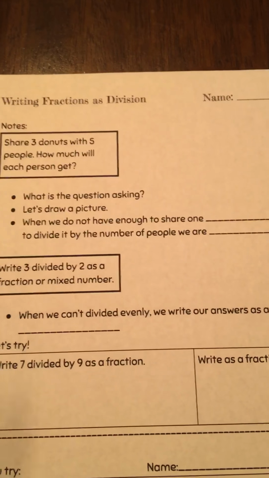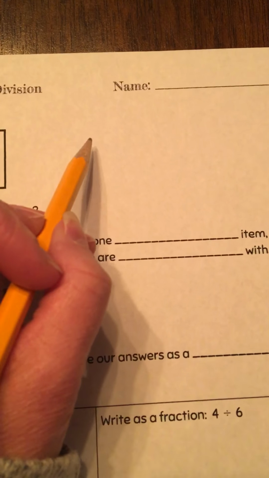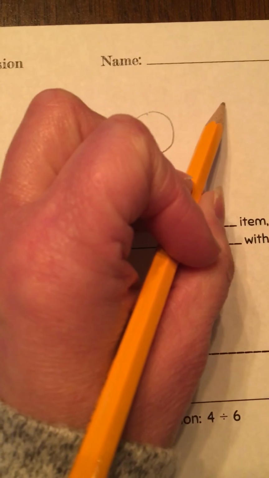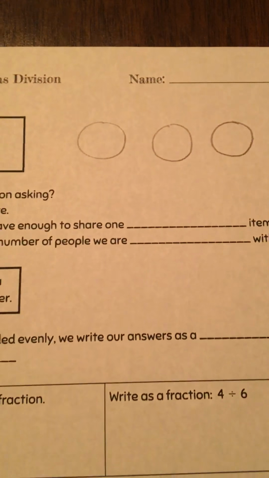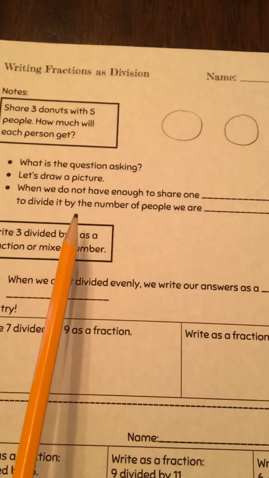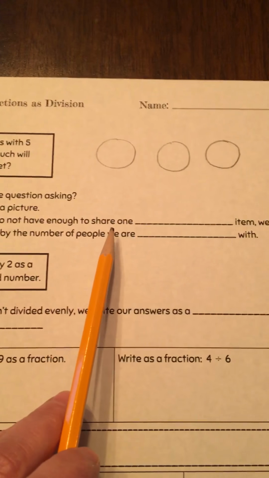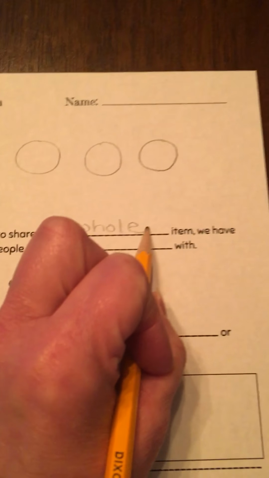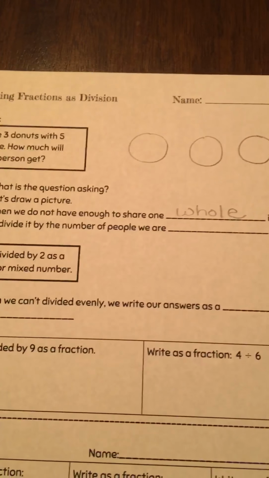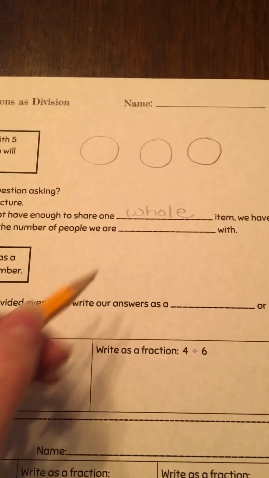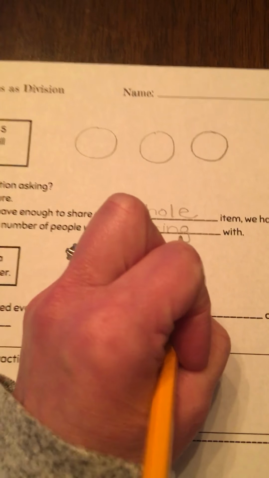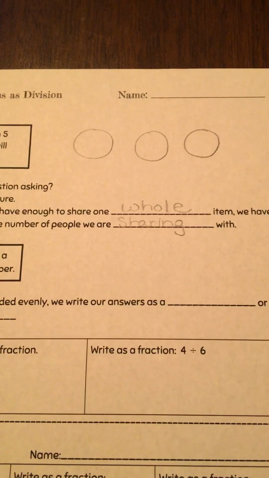So what I want to do is go ahead and maybe draw this out. So over here, I'm going to go ahead and draw 3 donuts. And I can see that if I have to share them with 5 people, each person is not going to get one whole donut. So when we do not have enough to share one whole item, or in this case, one whole donut, we have to divide by the number of people we are sharing with. So in this case, we're sharing with 5 people. So we're going to divide this into fifths.